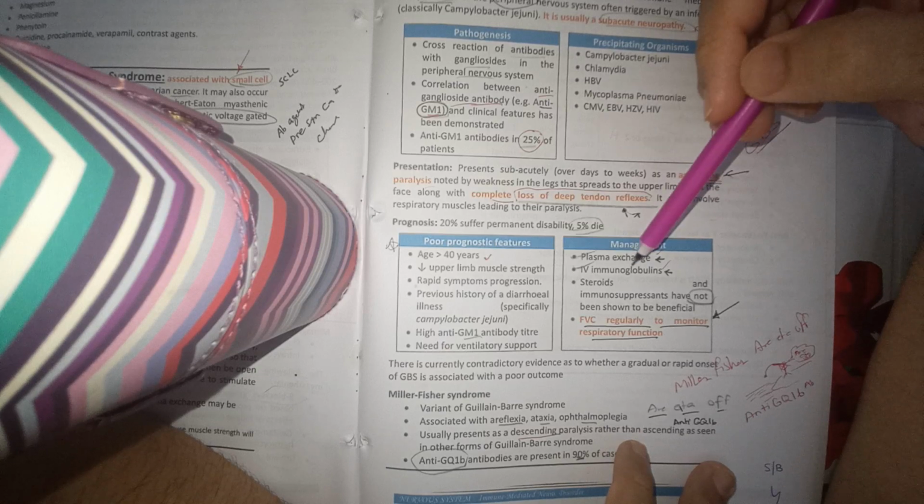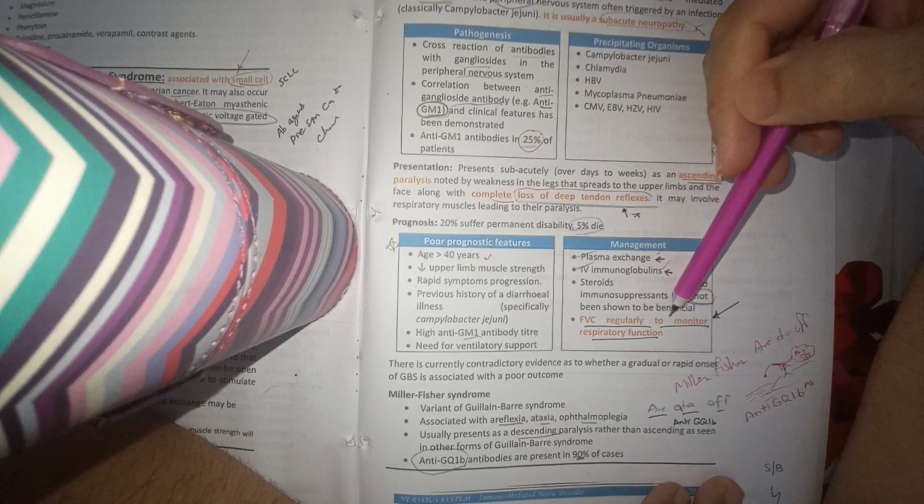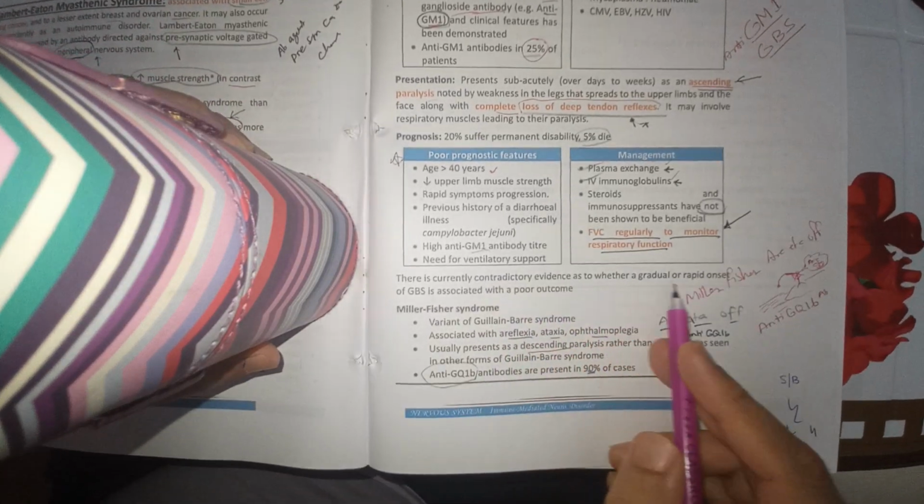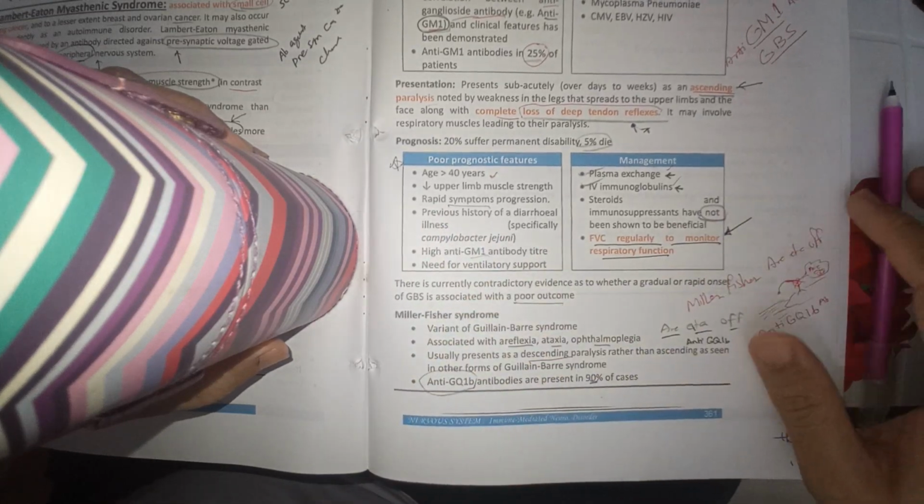Management will be plasma exchange and IV immunoglobulin. Steroids and immunosuppressants have not been shown to be beneficial. FVC is regularly measured to monitor respiratory function. There is currently contradictory evidence as to whether a gradual or rapid onset of GBS is associated with poor outcome. Here it says rapid onset symptom progression.